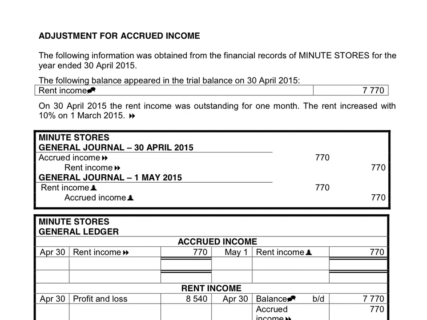Good morning. We will pay attention to accrued income today. The following information was obtained from Minute Stores. The total amount that appears in the trial balance for rent was 7,770. That means the balance in the rent income account is 7,770 because every time when we received money, we debited the bank and we credited the rent income.